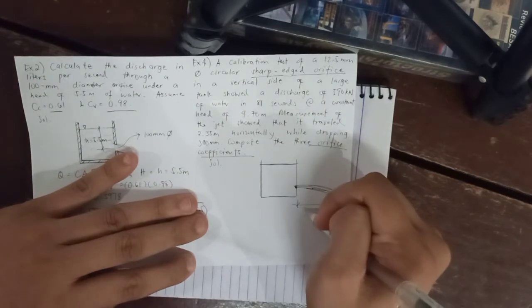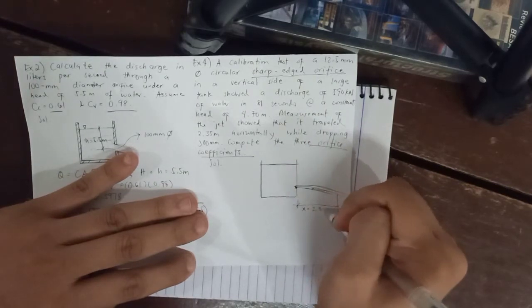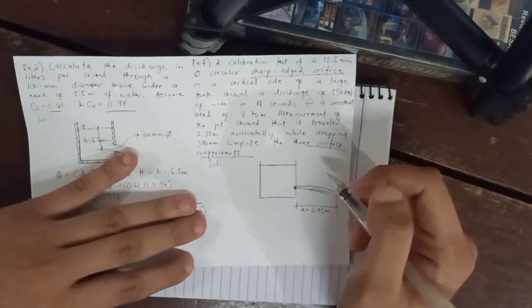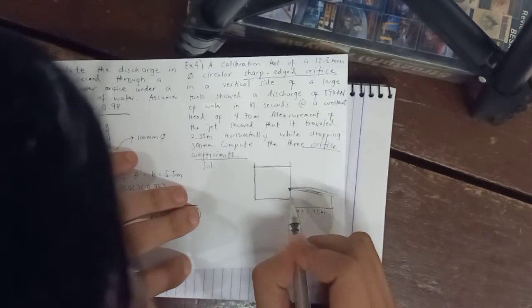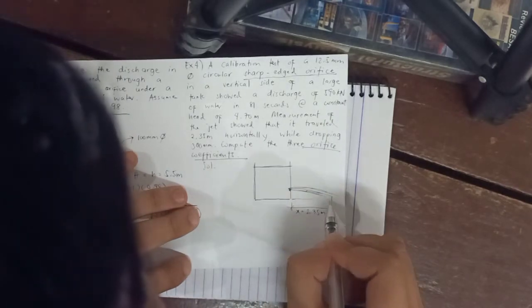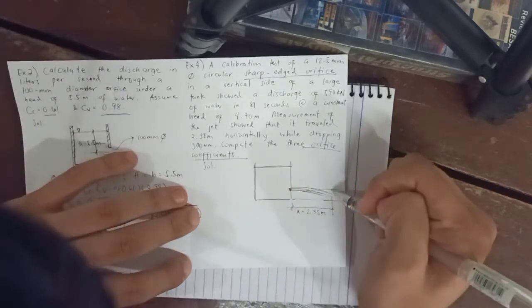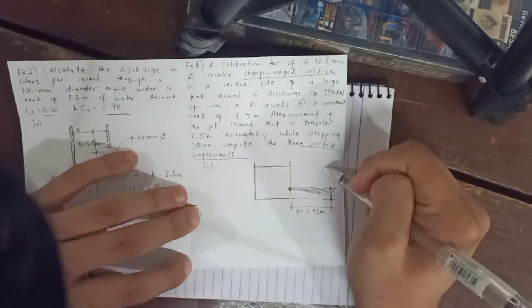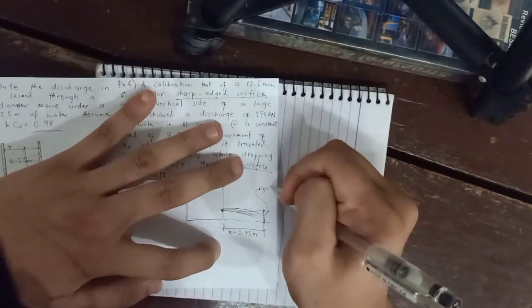So listen carefully. Our x is 2.35 meters, and thinking that the drop from the line of the orifice is y. The y is 300 millimeters.